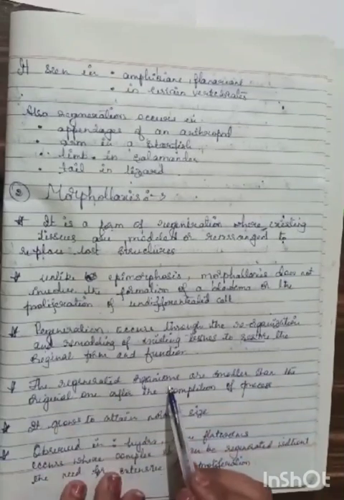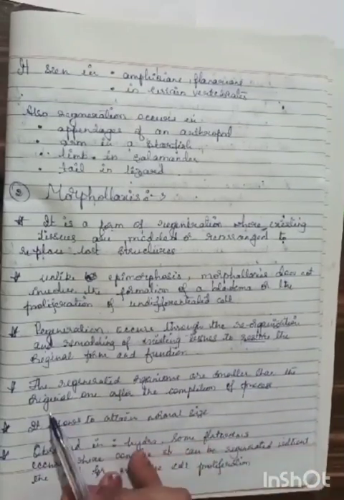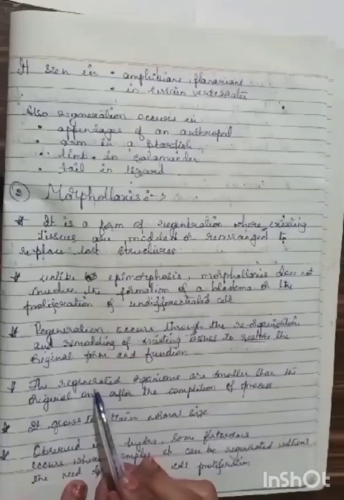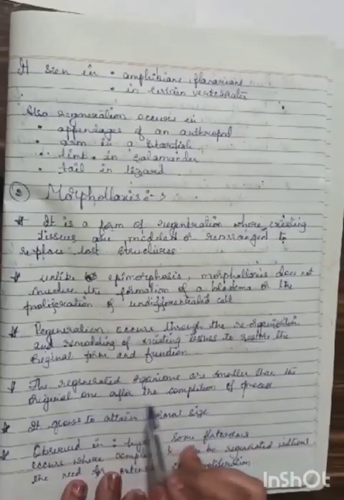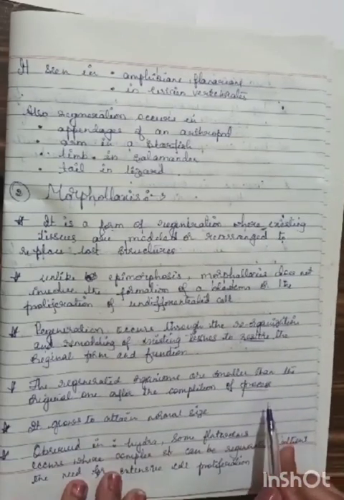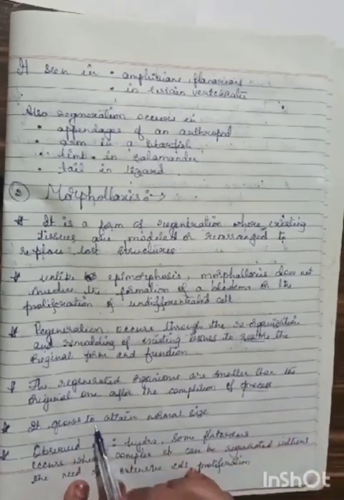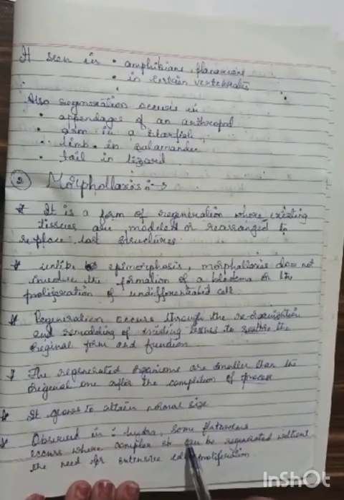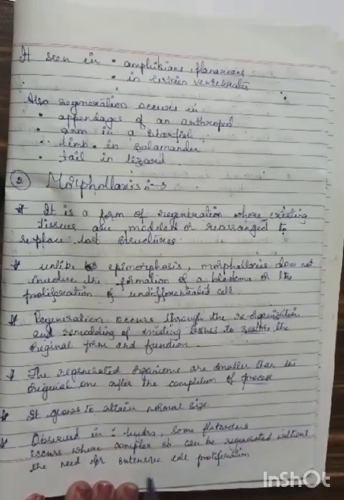The regenerated organisms are smaller than the original one after the completion of the regeneration process, but later they grow to attain the normal size. It is observed in organisms like Hydra and also in some flatworms. It occurs where complex structures can be regenerated without the need for extensive cell proliferation.